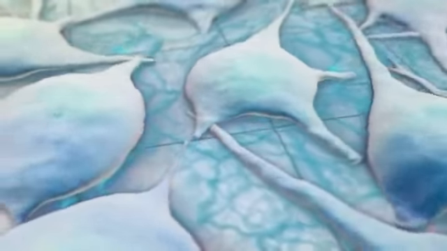Fibroblast cells are somatic cells that produce connective tissue. Morphologically, the cells appear flat, and they secrete collagen and elastic fibers that make up the extracellular matrix.